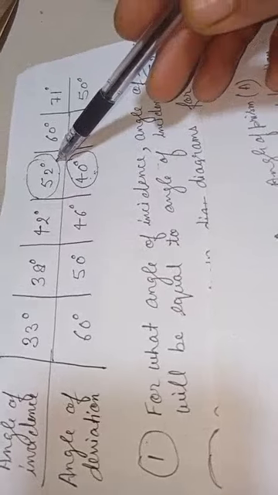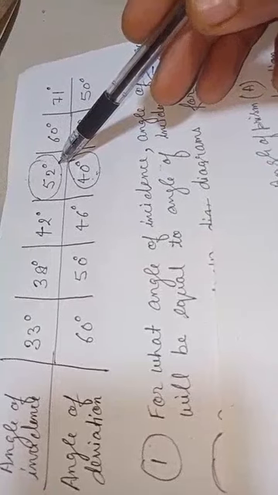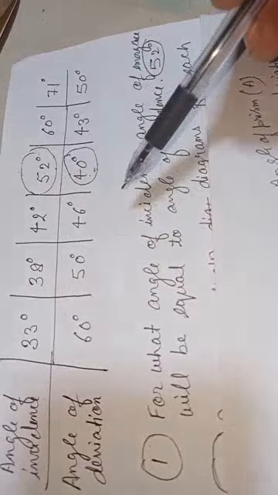For this value of 40 degrees, the angle of incidence is 52 degrees, and at this angle the angle of incidence will become equal to the angle of emergence. That's why the answer to this question will be 52 degrees, because at this angle the angle of deviation is minimum.